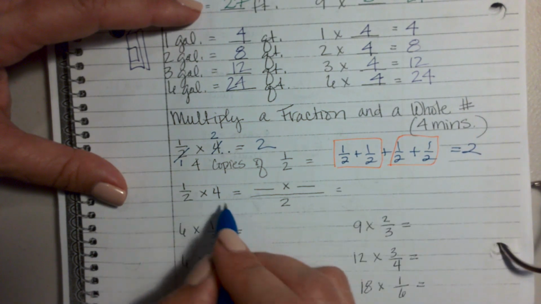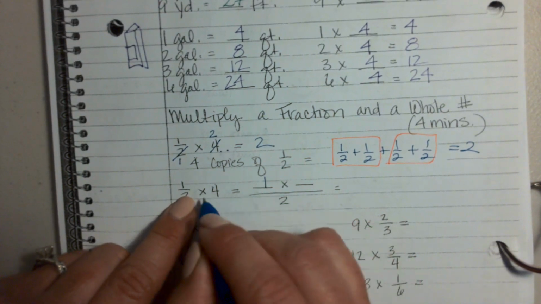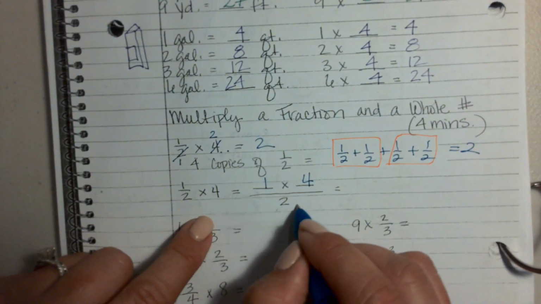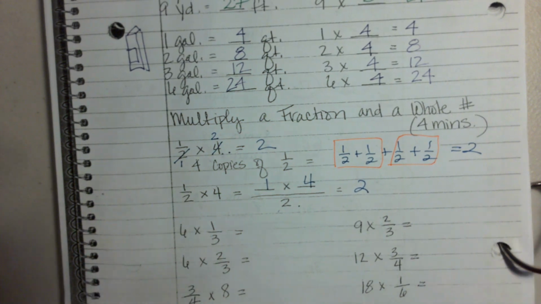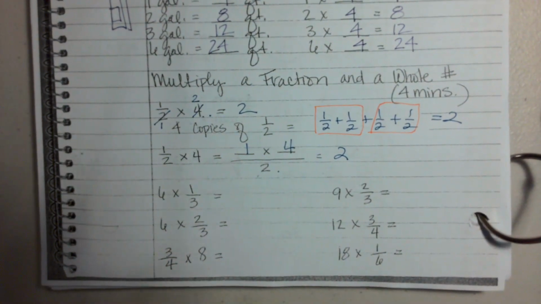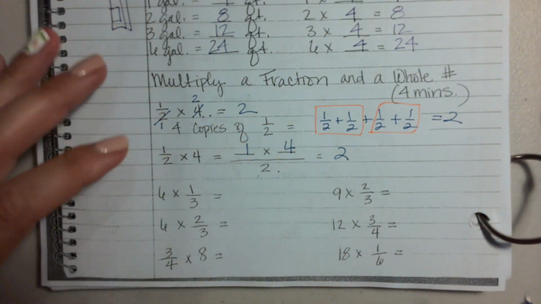So 1/2 times 4, you could also do 1 times 4 over 2, which is also 2. All right, just understanding the different ways to manipulate and understand how that works is just a skill.